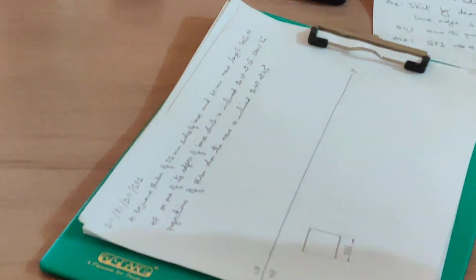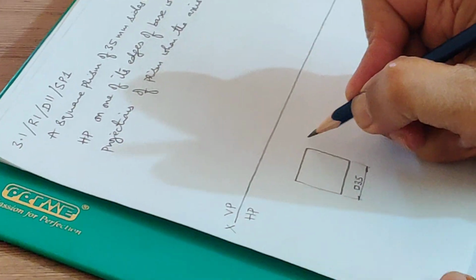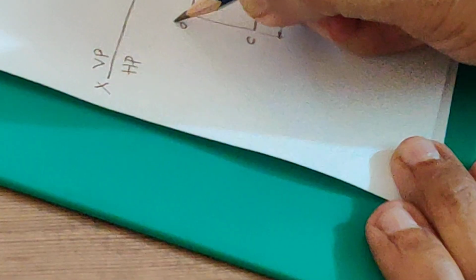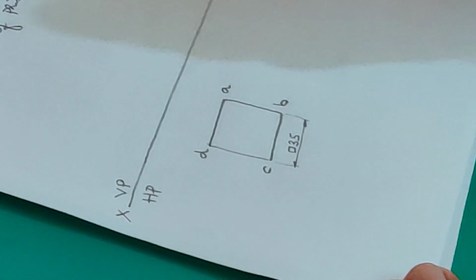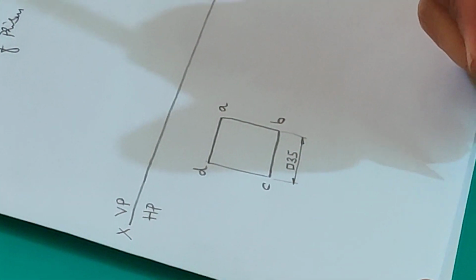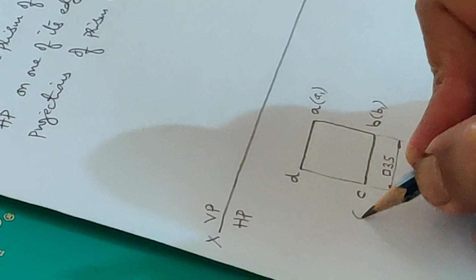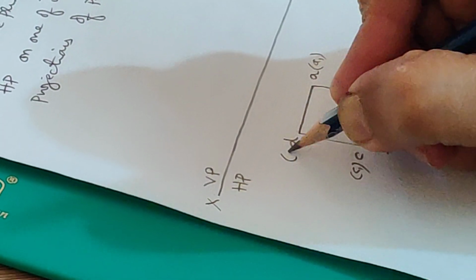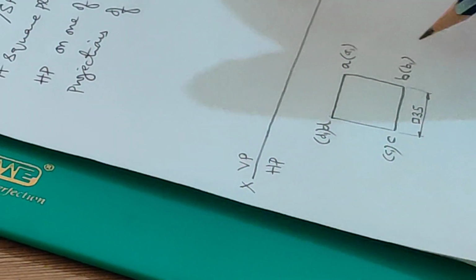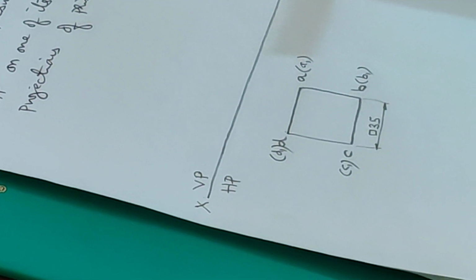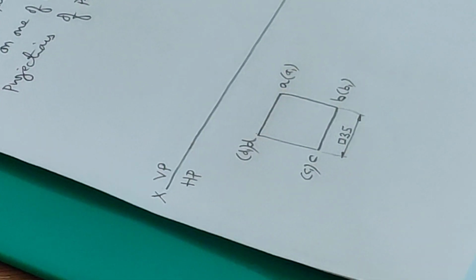As I mentioned, the top face is visible to you. So A, B, C, D. This is the top face. Beneath this, you have the base, which is represented by A1, B1, C1 and D1. So A1, B1, C1, D1 are shown in brackets. That represents the base. That's it.